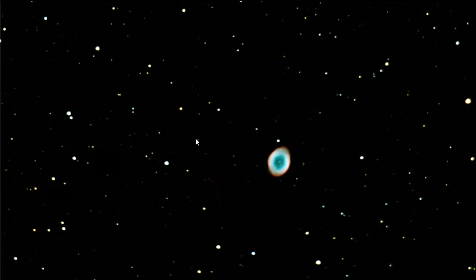How far away is it? Does it say? Central star of magnitude 14.8 is difficult to spot. Yeah, unless you got a camera, I suppose.